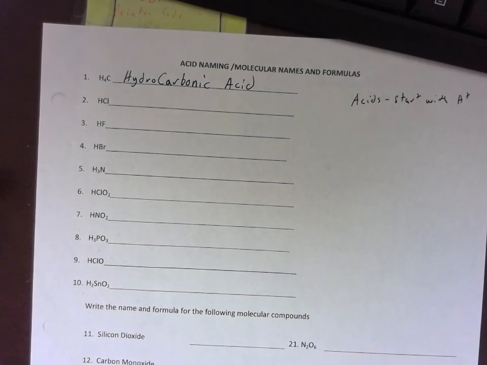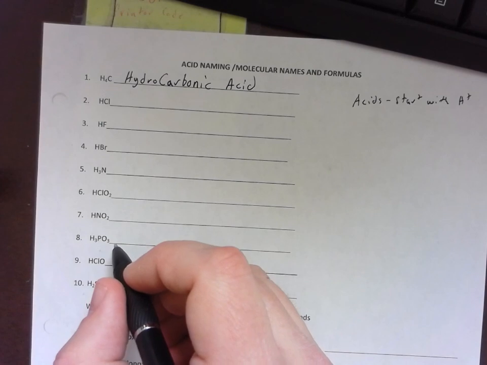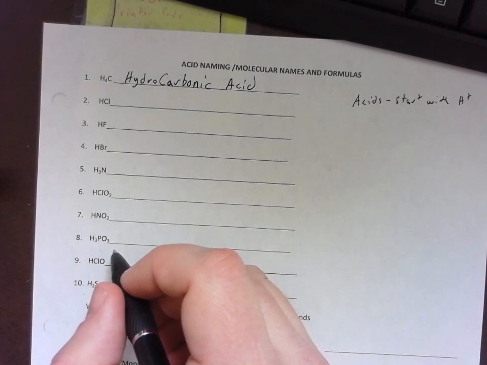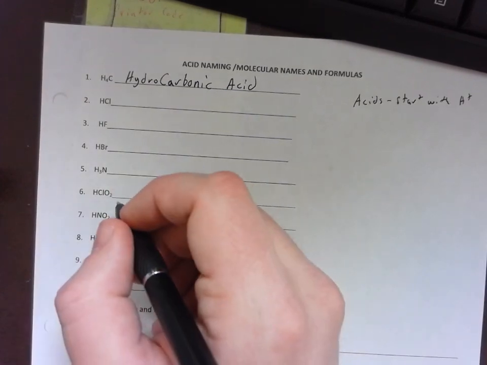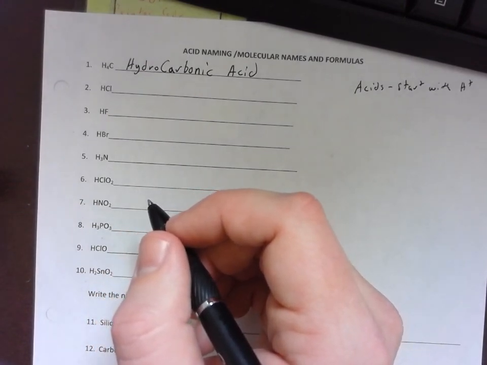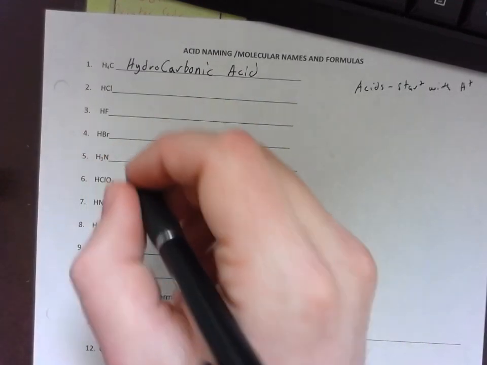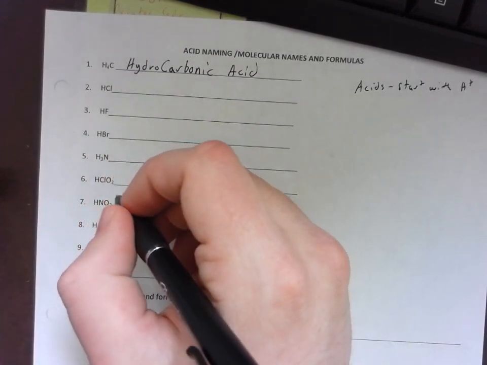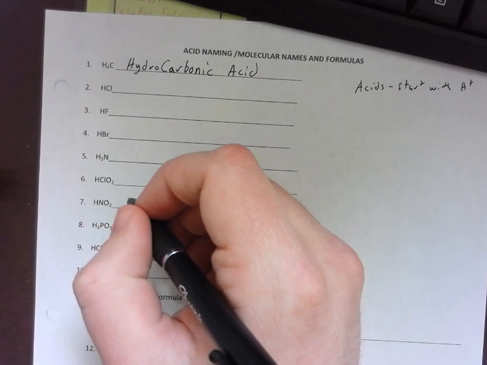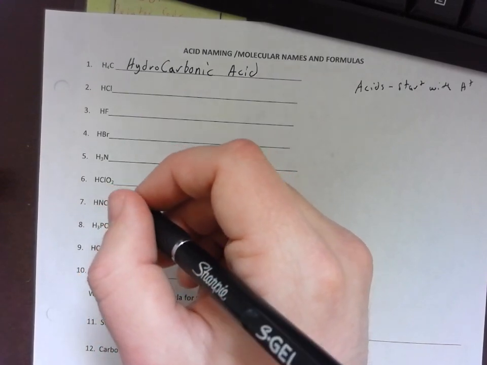Now, if it's something like this one, there's no hydro on here. But if I have HClO2, I know that is going to be chlorite because chlorate has ClO3.